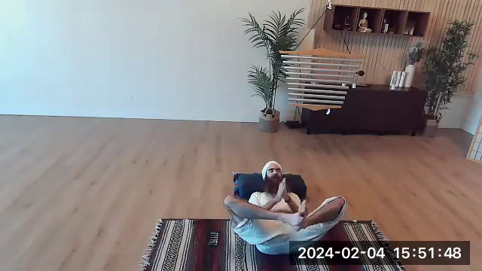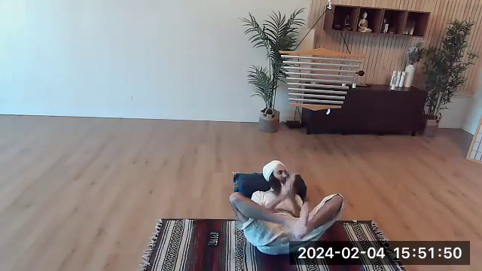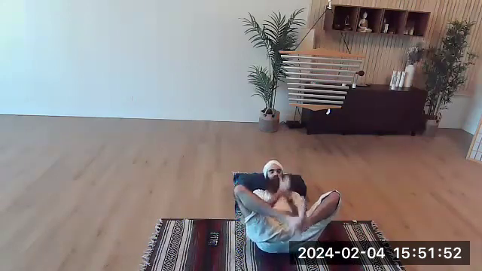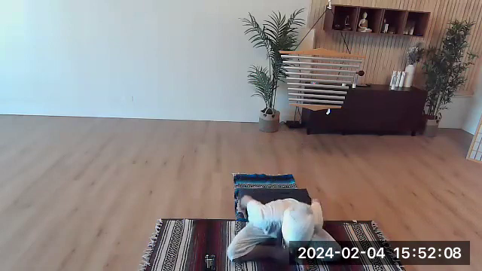When you've done both sides to your liking, come back to center to rub the soles of the feet and the palms of the hands. Waking up the nerve endings, creating some heat. And then hug the knees to the chest. Rock side to side. And rock forward and back to come up to a comfortable meditative posture.